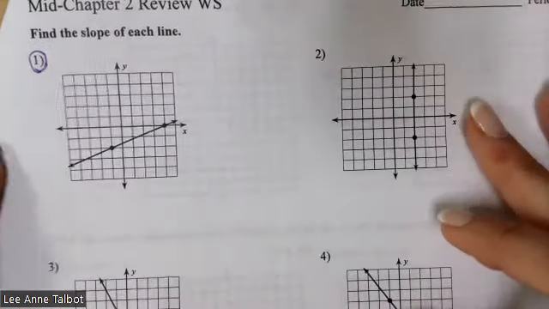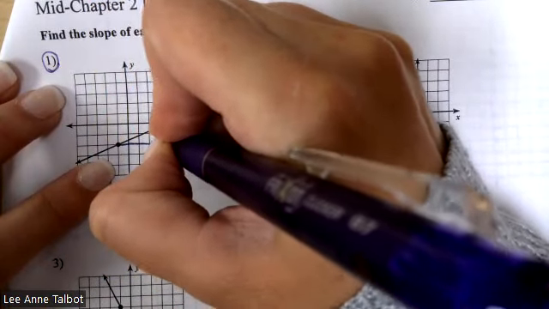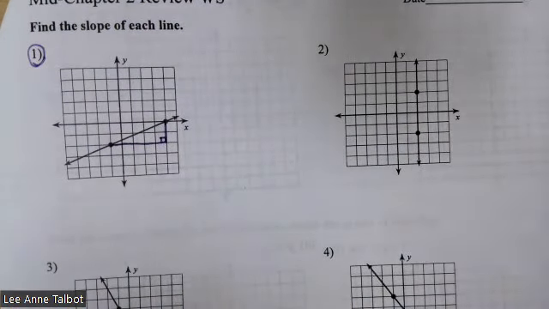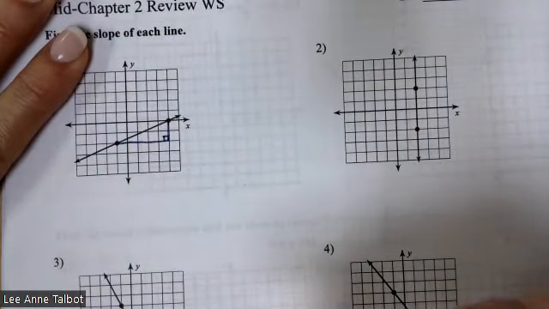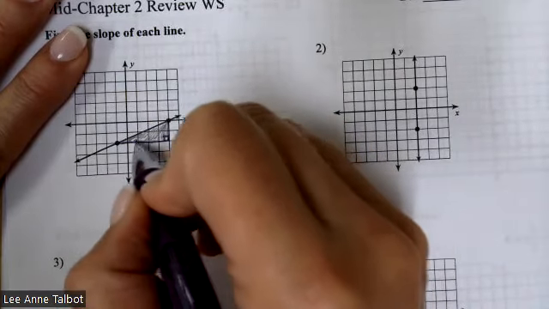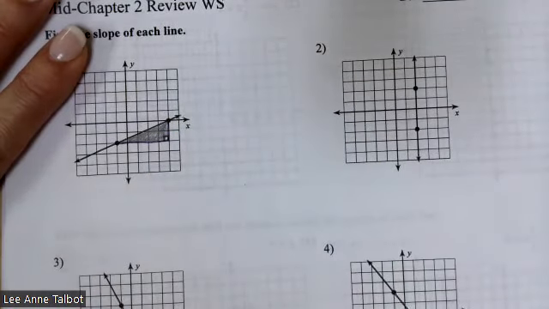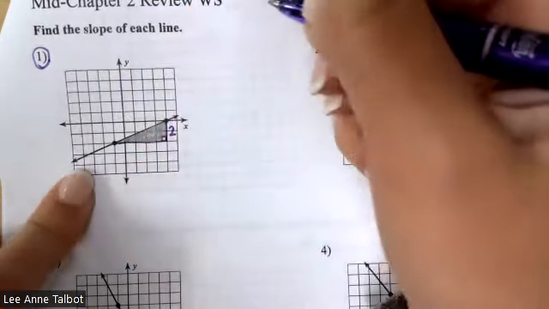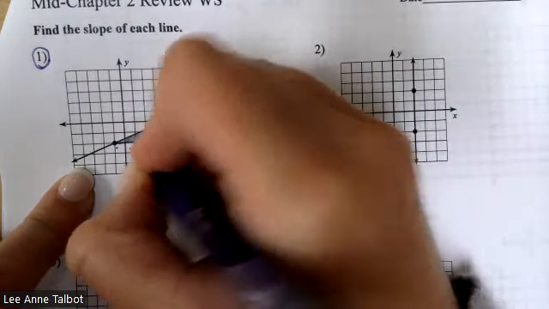Okay, number 1, find the slope of each line. So I'm going to make a slope triangle between the 2 points I have, which is right there. I'm going to shade it in, maybe. The height of my slope triangle is 2, and the base is 5.